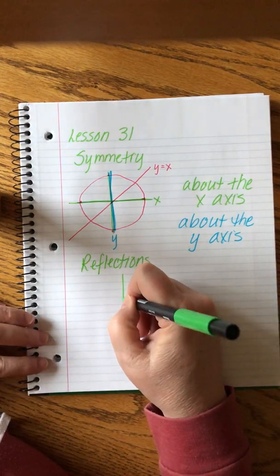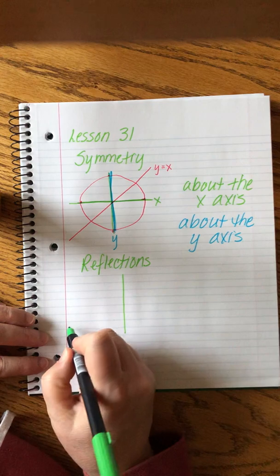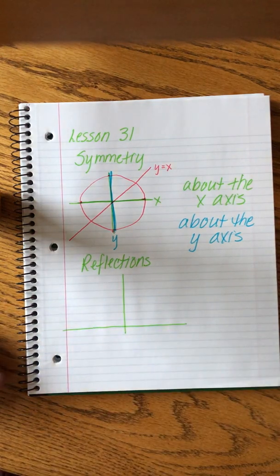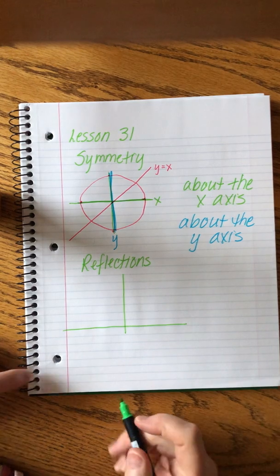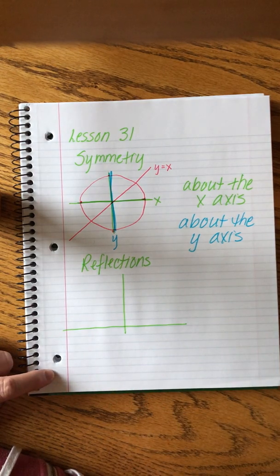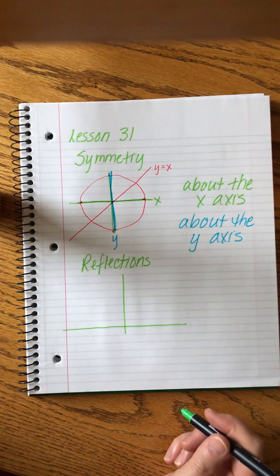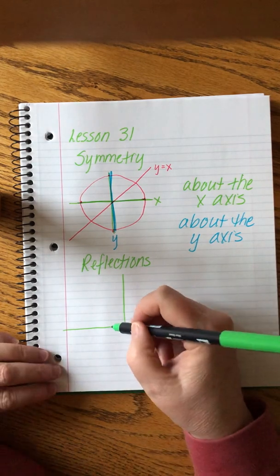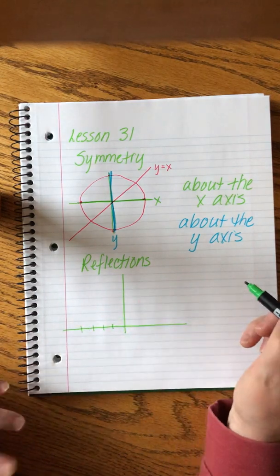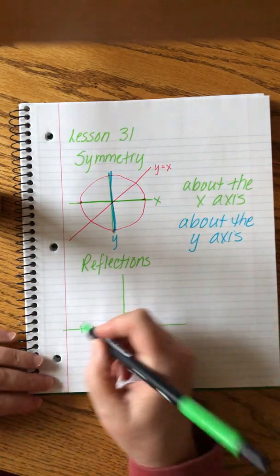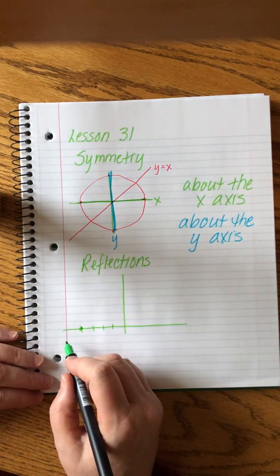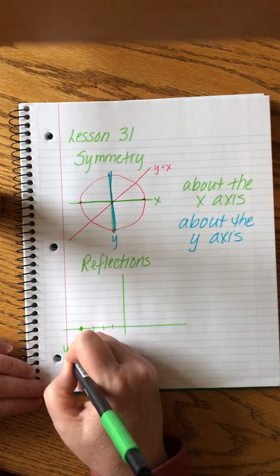Let's say that we have some parabolas. All right, and I'm going to start here. And we're not going to spend a lot of time graphing because we're going to get to that later. So right now I'm just going to draw them in and you can take my word for it. We've got a parabola that we're graphing. Here's the equation of it.